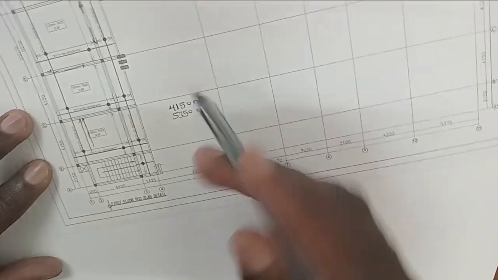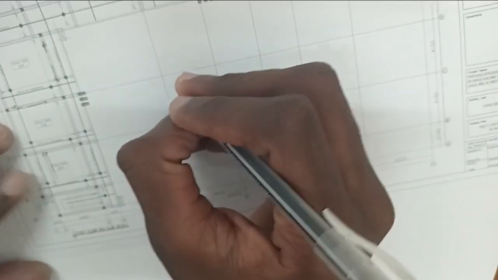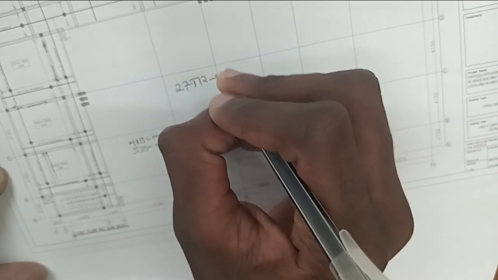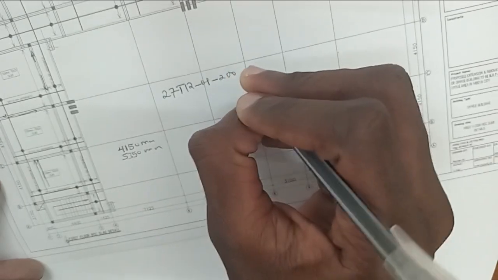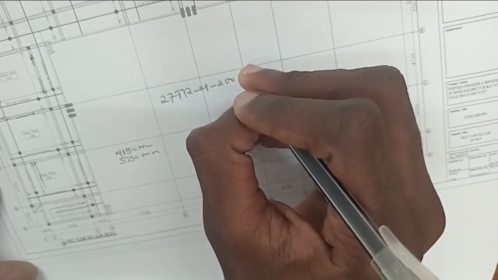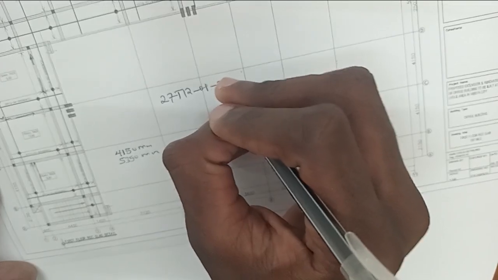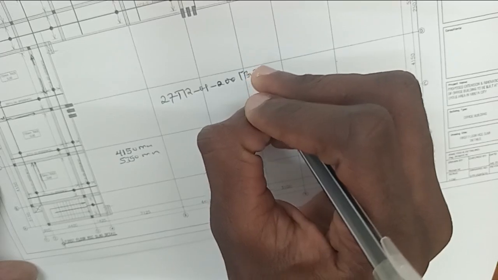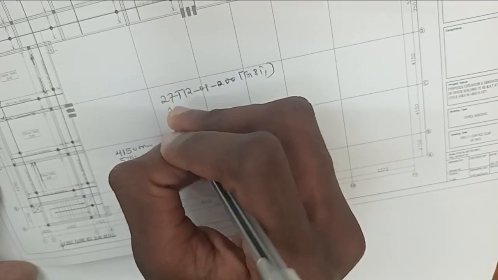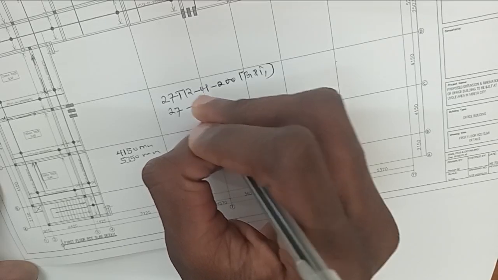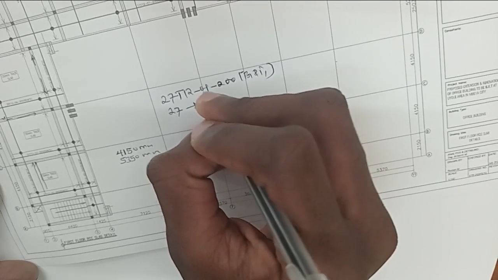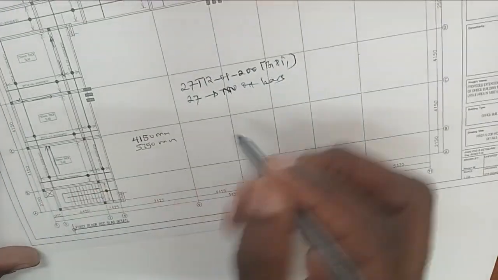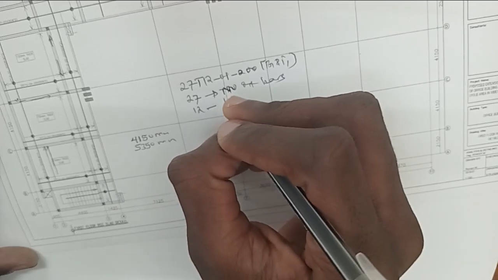For the main reinforcement, its detail is 27 with a diameter of 12 at bar mark number 1 with a spacing of 200 millimeter, both B1 and T1. This means that this 27 shows the number of bars required at this slab panel, and this 12 is the diameter of bars.